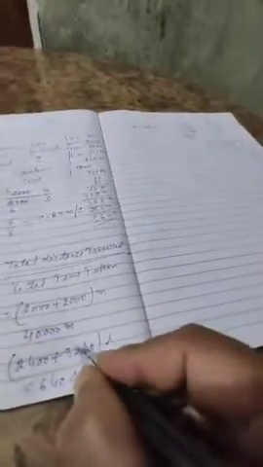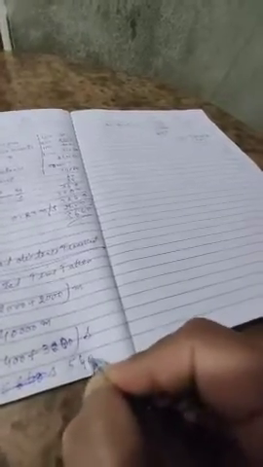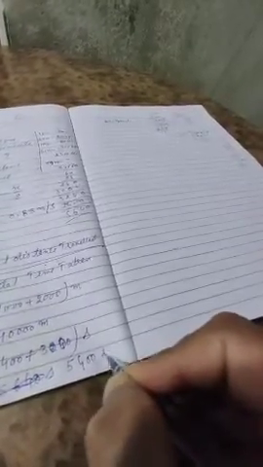Students, I think it is not given 54, it is 50 minutes. So 50 into 60, it is 3000. So your answer is 5400 seconds. Now just cut it. You can divide now 4000 with 5400.